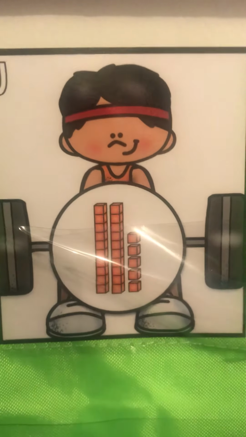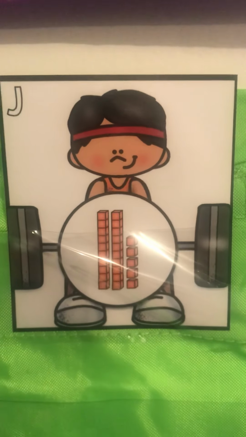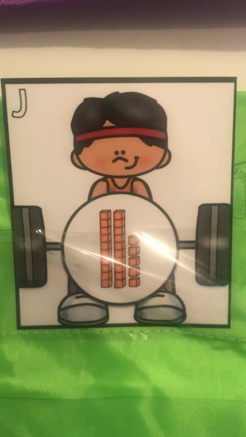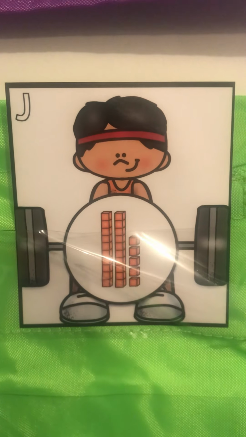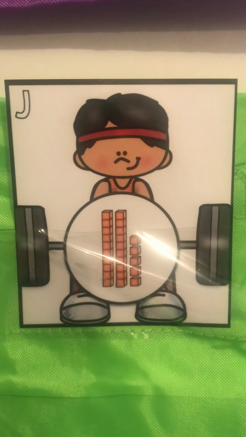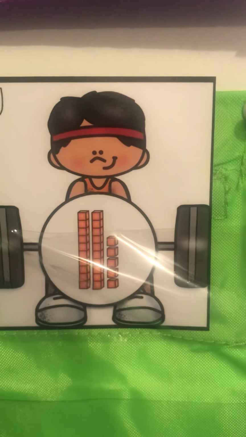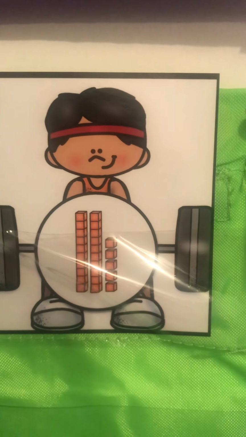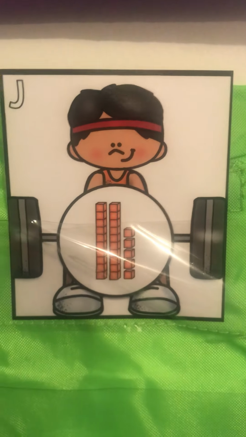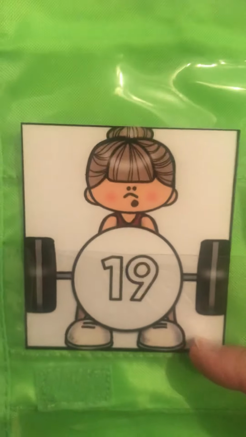Okay, now do this one. Count the tens first, and then the ones. Okay, this time you have to draw the blocks for 19.